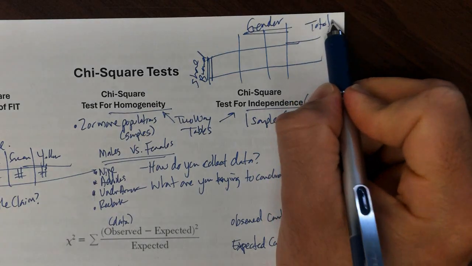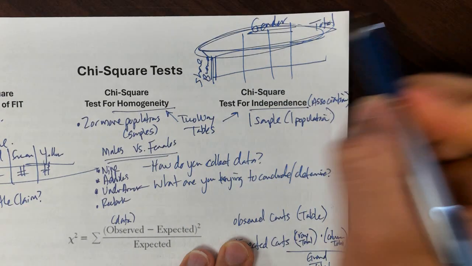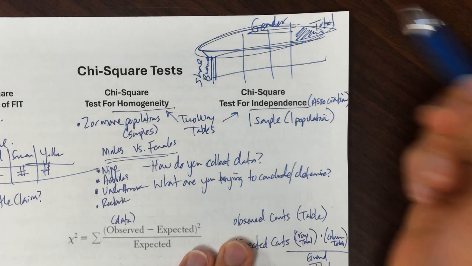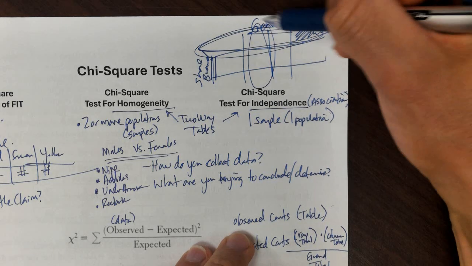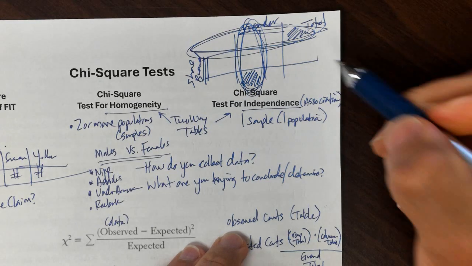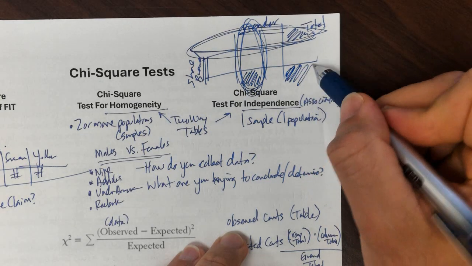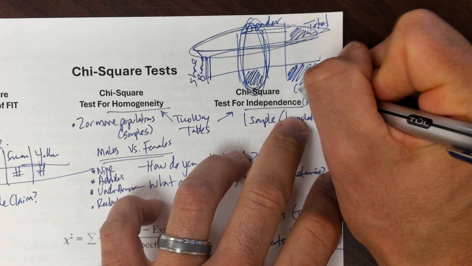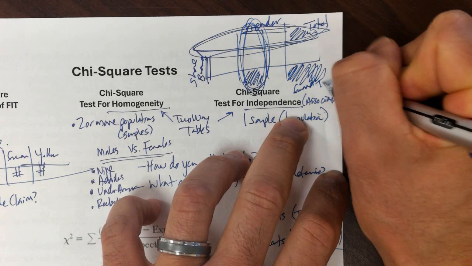So you're looking at the row total, which is this number on the right. You're looking at the column total, which is this number right here. And then your grand total is over here, right? This is your grand or overall total.